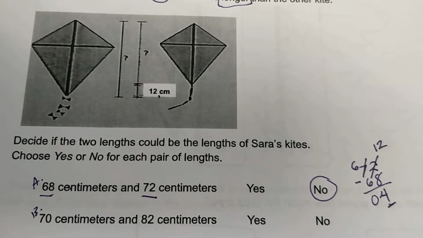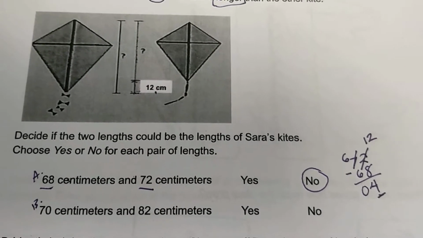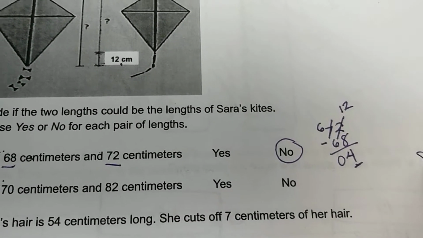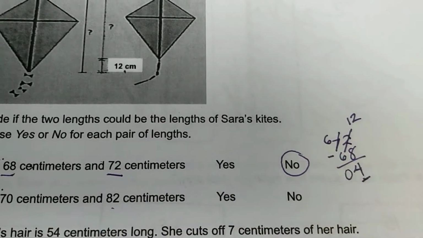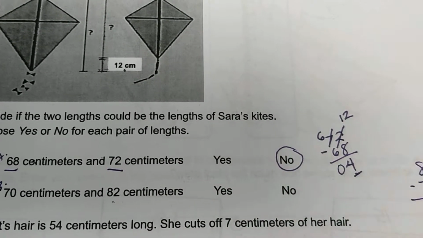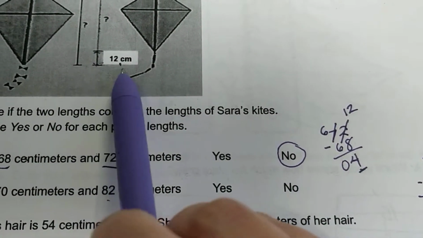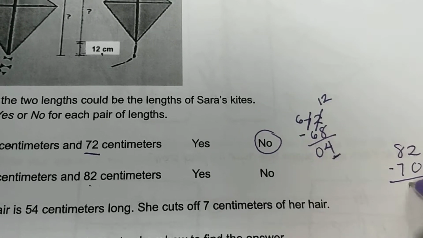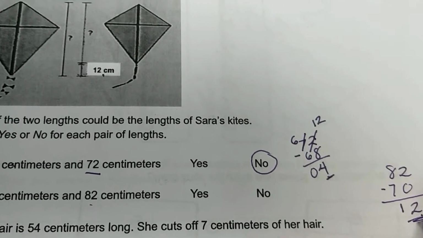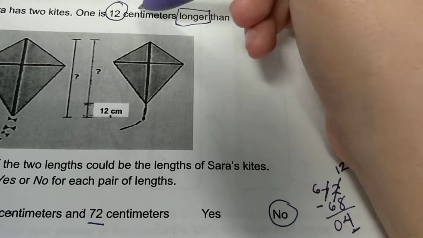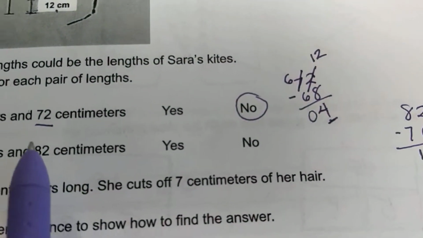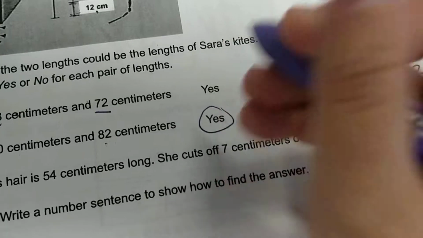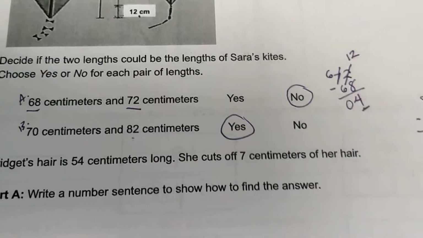Alright, welcome back again. Now that you have done some of the work, here's how you should have done it. Or one way you could have done it is, remember we're subtracting, so we can take our 82 from here, subtract 70, and let's see if there are, again, 12 centimeters between these 2 kites. 2 minus 0 is 2, 8 minus 7 is 1. Oh, look at that. This matches the top problem where it says one's 12 centimeters longer. That means this kite is 12 centimeters longer than this one. So my answer would be yes. Alright, that is number 1.